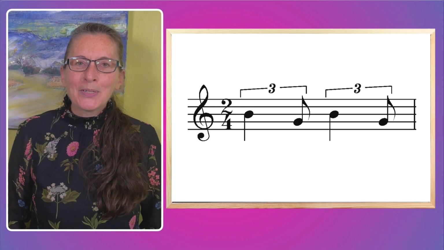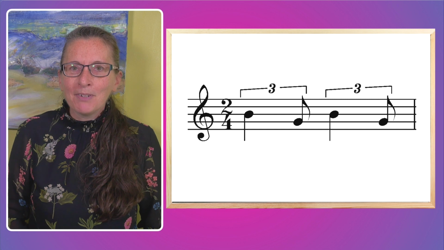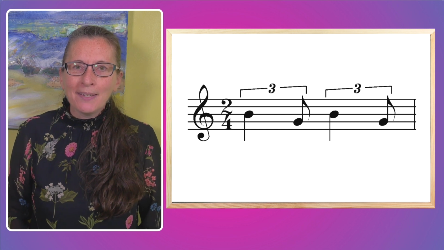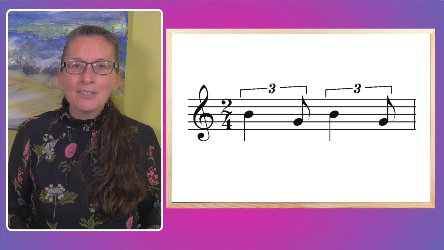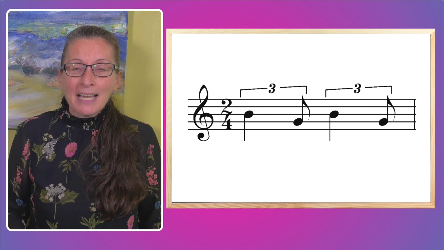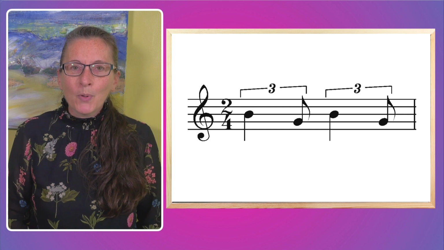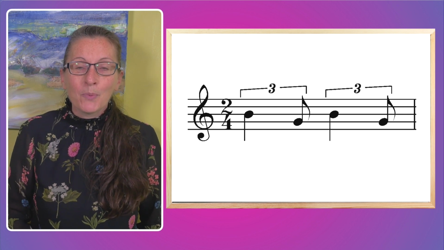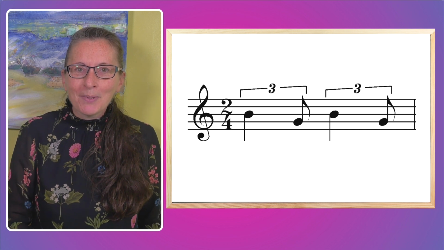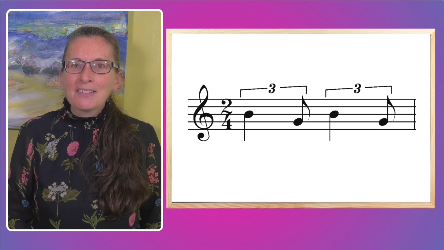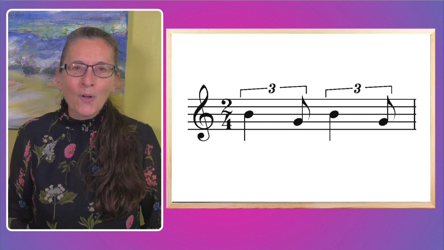In this example, you can see that we've only got 2 notes underneath our bracket that has a number 3. We've got a crotchet and a quaver, or a quarter note and an eighth note. But because it's got that bracket with the number 3, it's played as a triplet. Now normally in 2/4 time, a crotchet would be worth 1 beat and a quaver would be worth a half. However, when this rhythm is written as a triplet, the crotchet now has the value of 2/3 and the quaver has the value of 1/3.